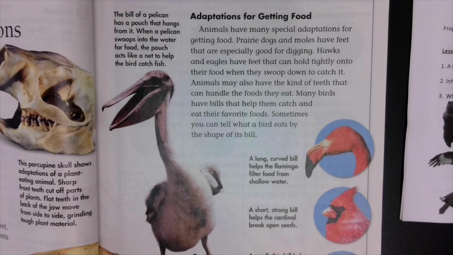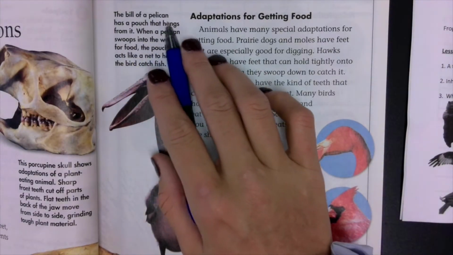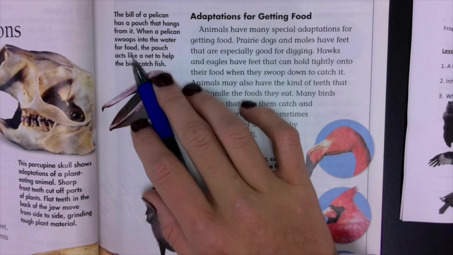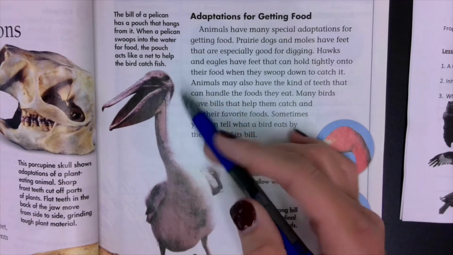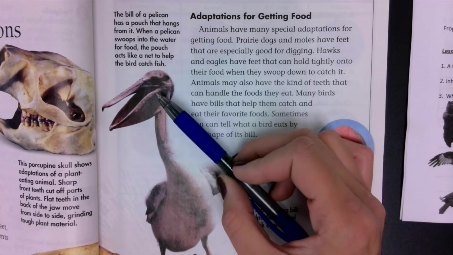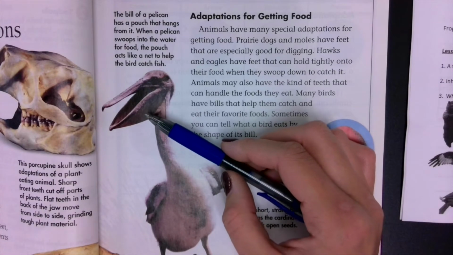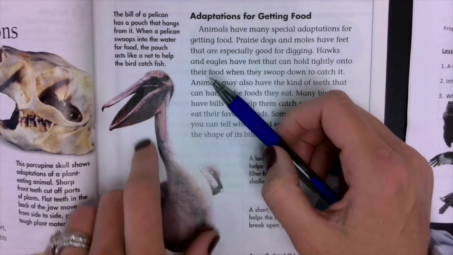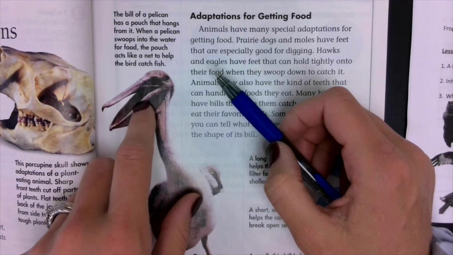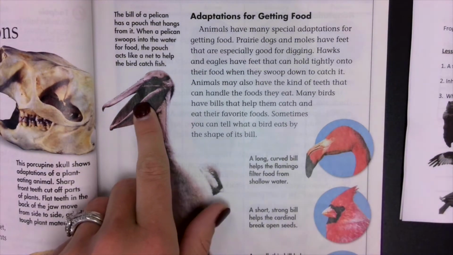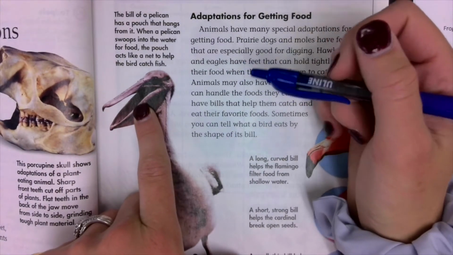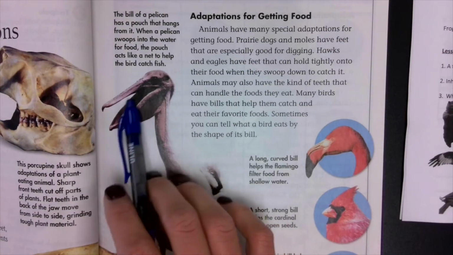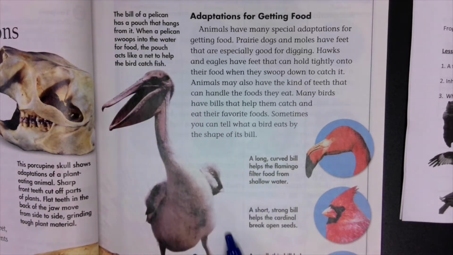Pelican always reminds me of Finding Nemo. The bill of the pelican has a pouch that hangs from it. When a pelican swoops into the water for food, the pouch acts like a net to help the bird catch fish. Remember Finding Nemo? Remember when Marlin's in the ocean and he's looking for Nemo and he's got this pelican that helps him. And the pelican gets this full of water and little Marlin's flopping around up here. Now, that's a cartoon, so pelicans don't actually save fish that way. They actually eat fish that way. But he catches the fish and uses this like a net, and then he can eat his fish.